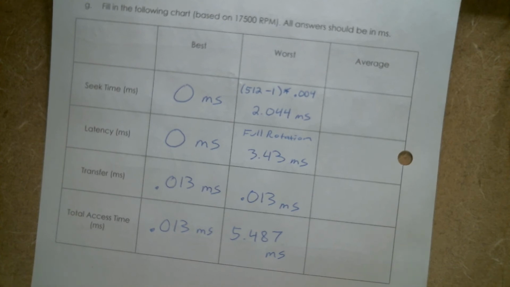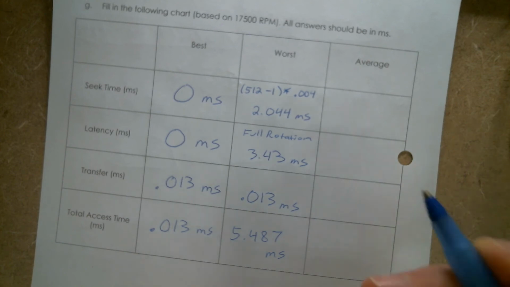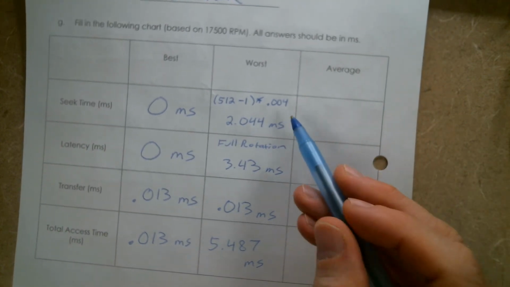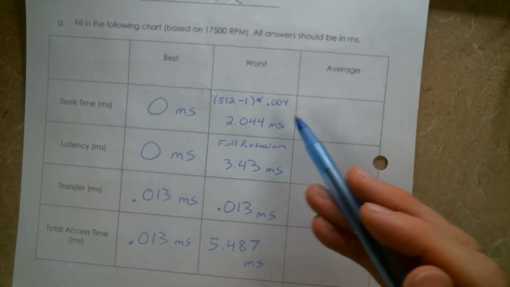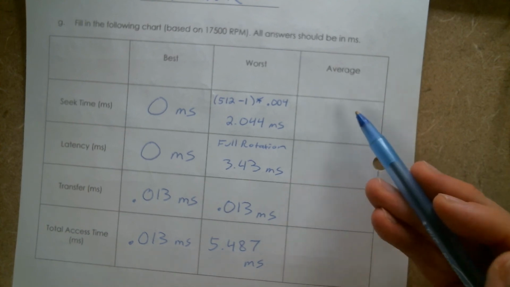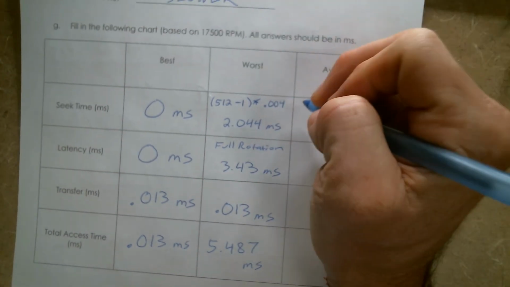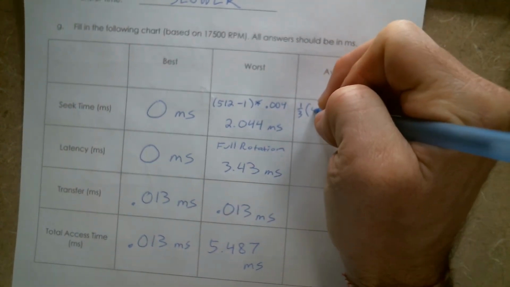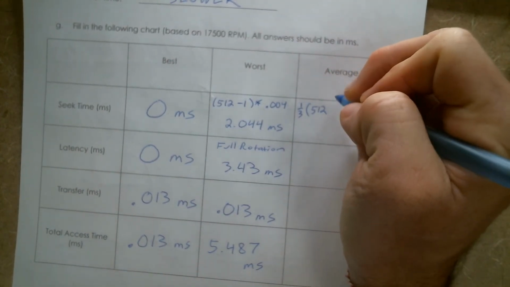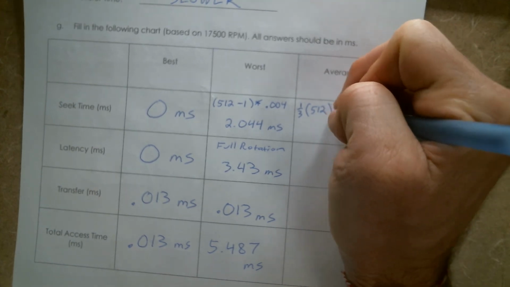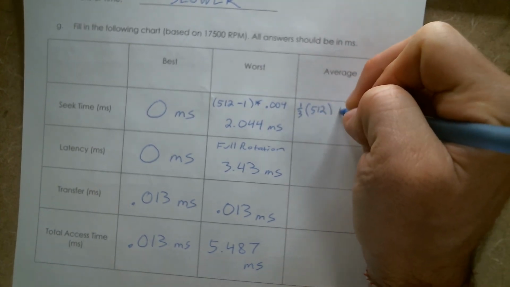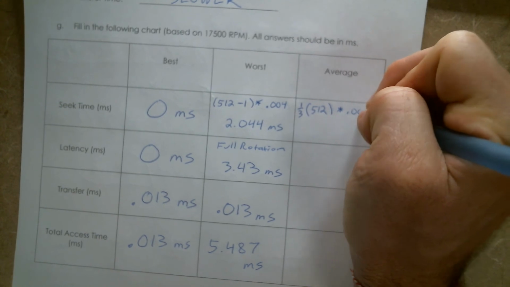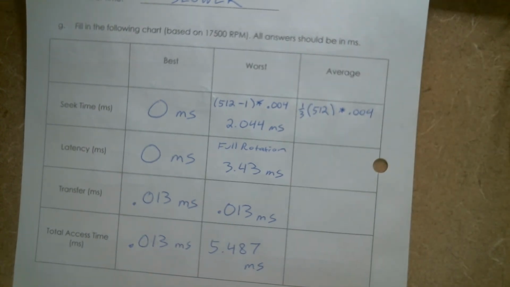But in this case, to the thousandth place, to the hundredth place, somewhere in that neighborhood is fine. All right, last but not least is the average case scenario. From our notes, we learned that on average, the arm is going to have to move over 1/3 of the tracks. So we've got 1/3 times 512, because on average it's going to move over 1/3 of the tracks, times the 0.004.